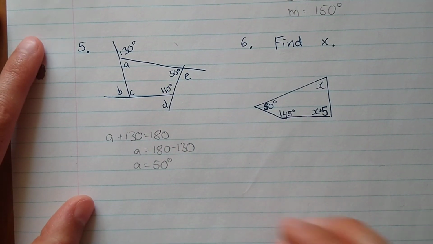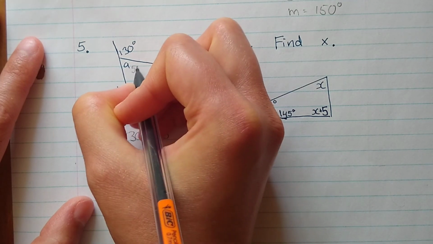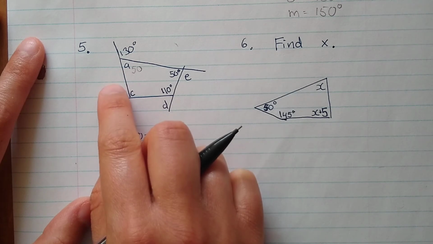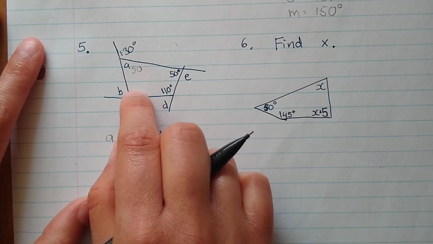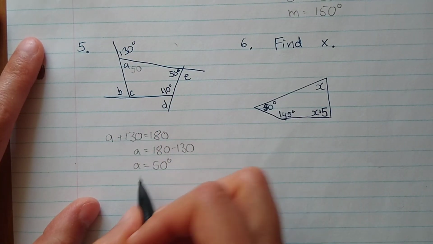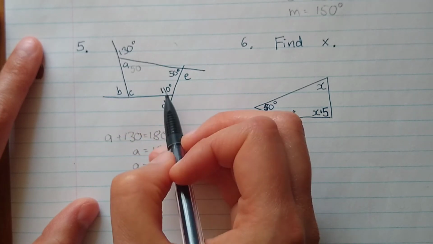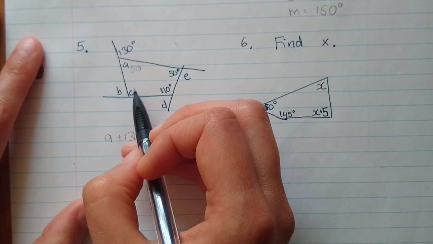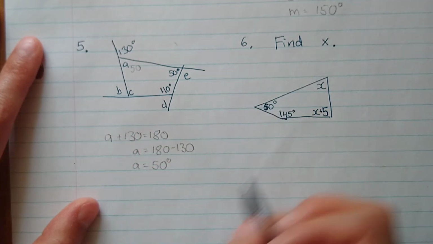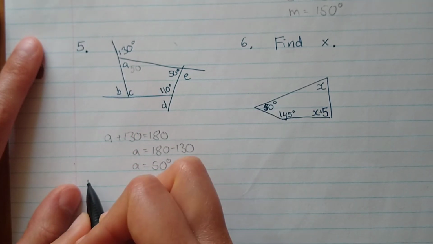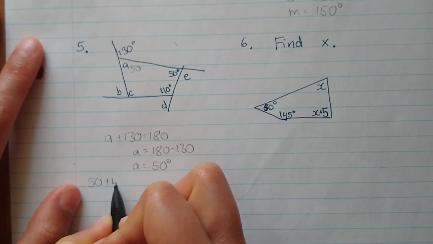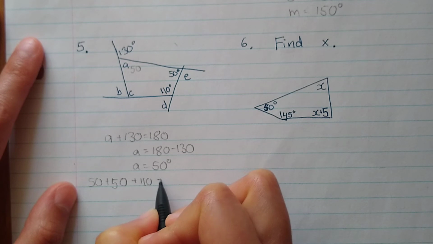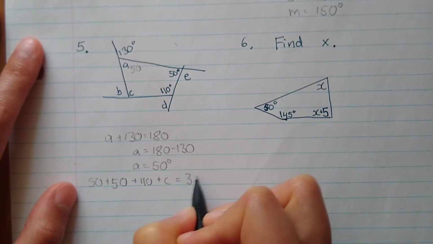Then, just to make it easier, I'm going to write it in here. B we can't find yet because we don't know what C is, but we can now work out what C is because 50 plus 50 plus 110 plus C has to add up to 360 because all four of these angles have to add up to 360. So I'll go 50 plus 50 plus 110 plus C equals 360.